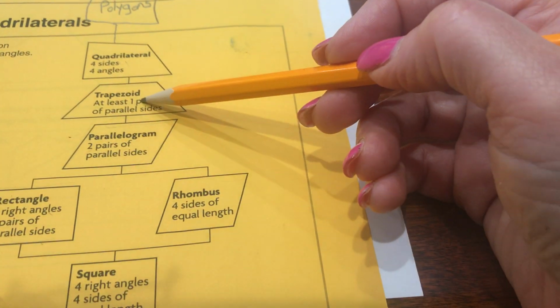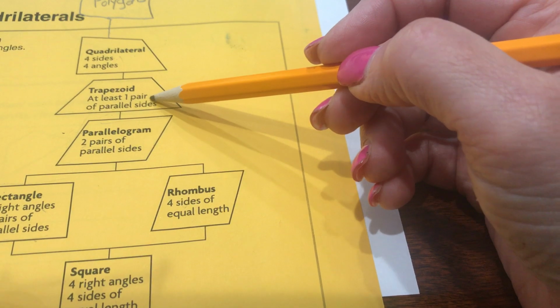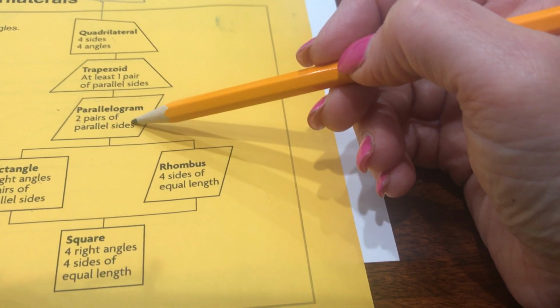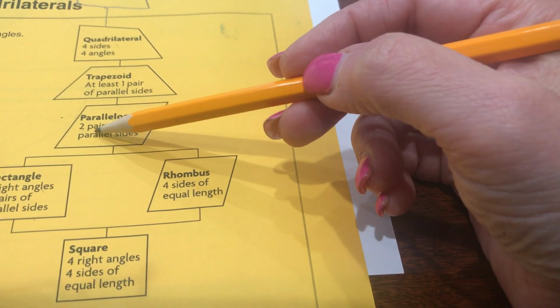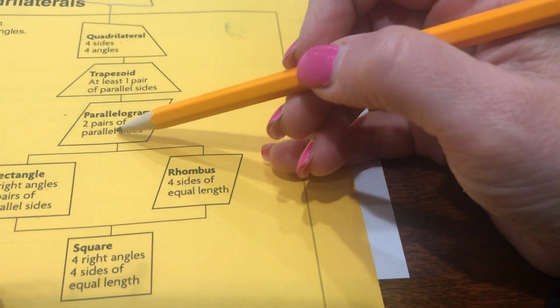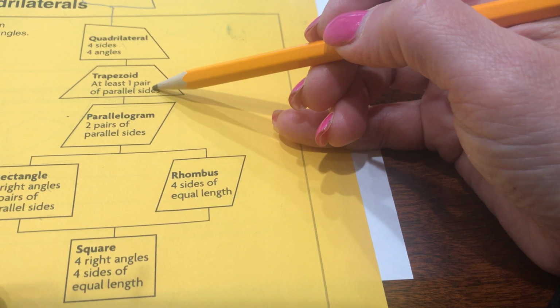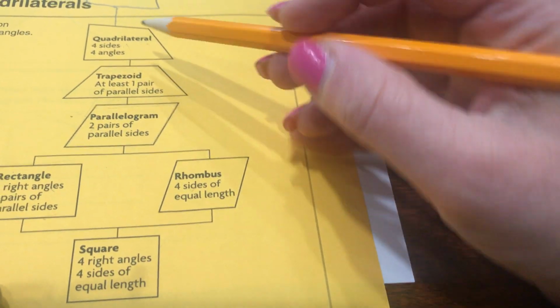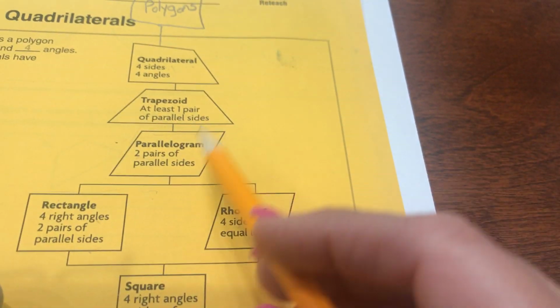Then the next one down is your trapezoid. It has at least 1 pair of parallel sides. Then from there, a parallelogram is 2 pairs of parallel sides. So if you're a parallelogram, you're also a trapezoid and you're also a quadrilateral. Now look, this is where it splits.